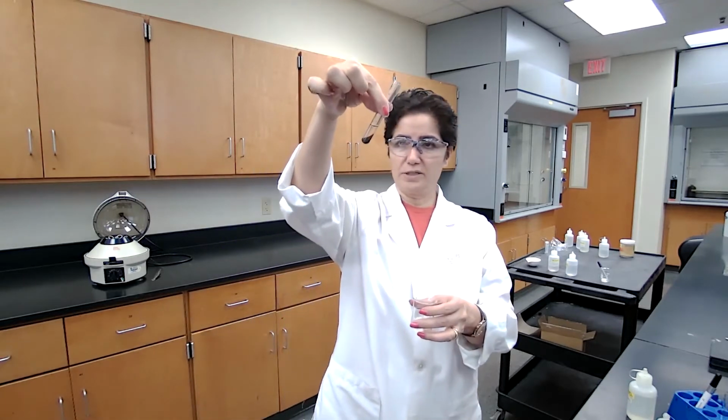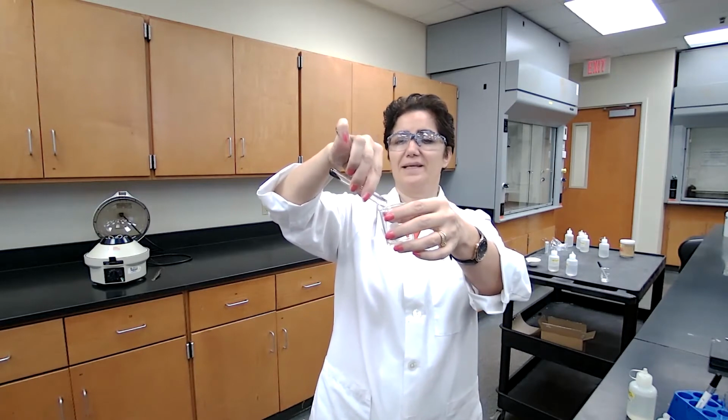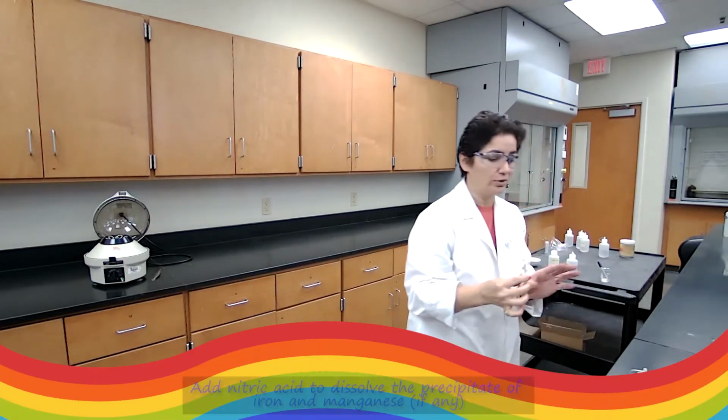Okay, when the centrifuge is done, because this was the washing solution, I do not need the washing solution. I'm going to decant it into the waste container. I do not need this, so I place it somewhere that I don't use it again.